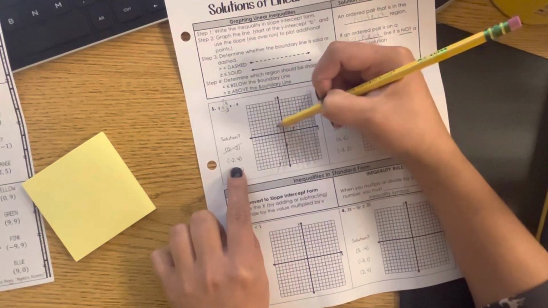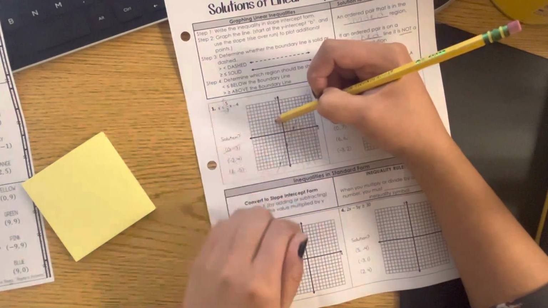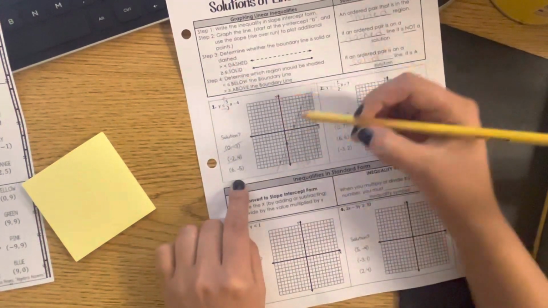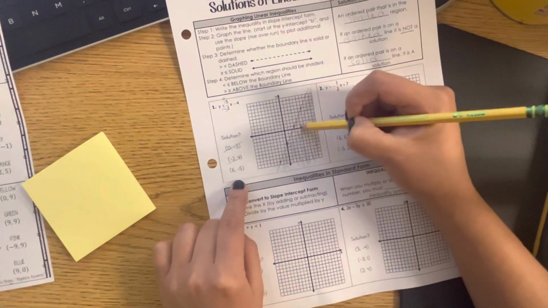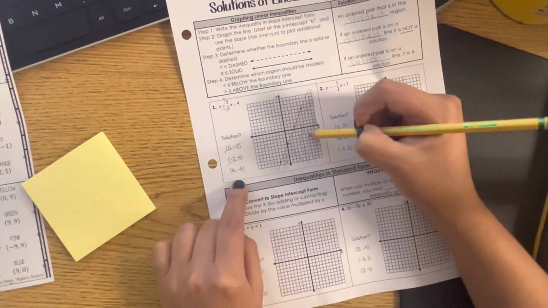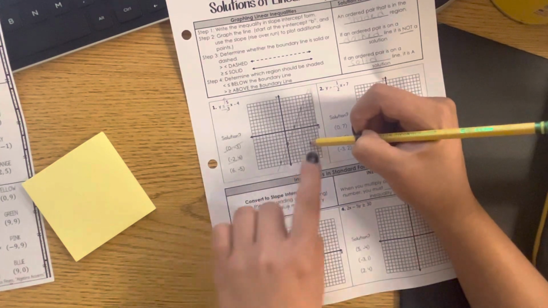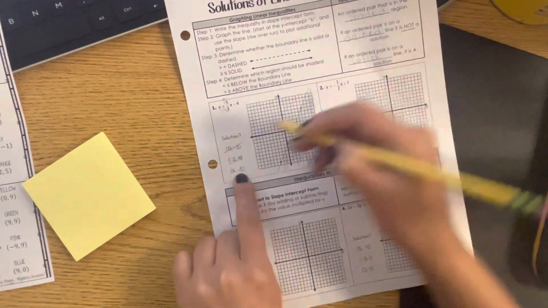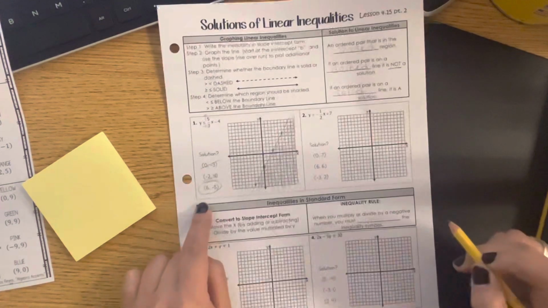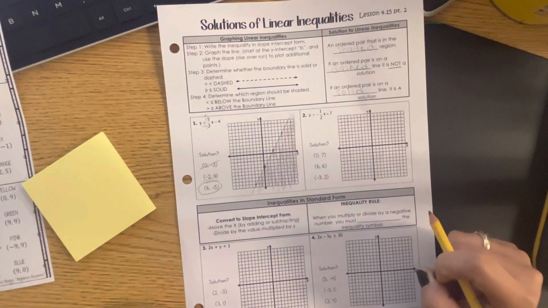-2, 4 isn't in the shaded region either. But 6, -5, and I know it's a little tricky without there being numbers there, but you need to know the general area, is in the shaded region. So if it's in the shaded region, it is a solution. Circle that one. If I completely lost you, let's do it again.